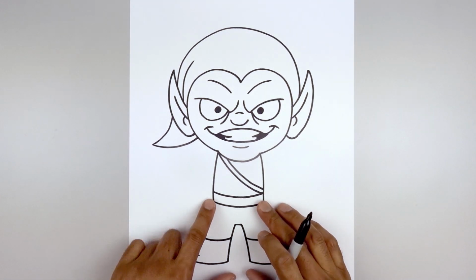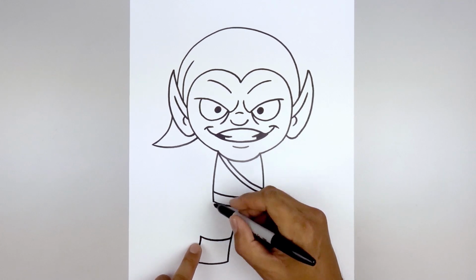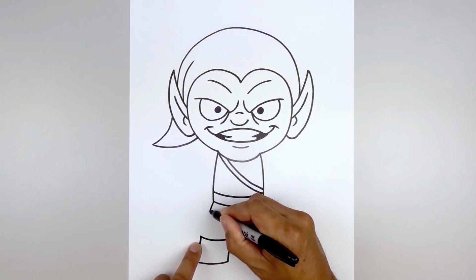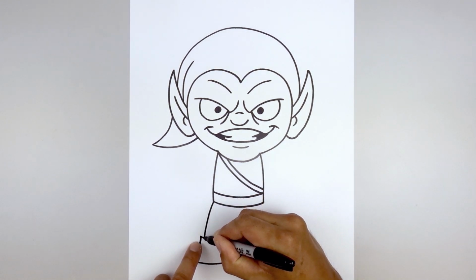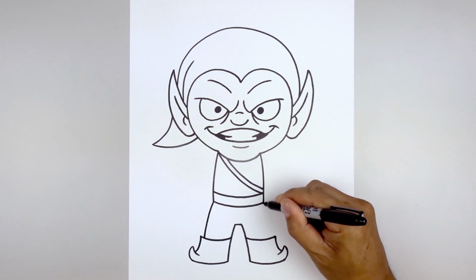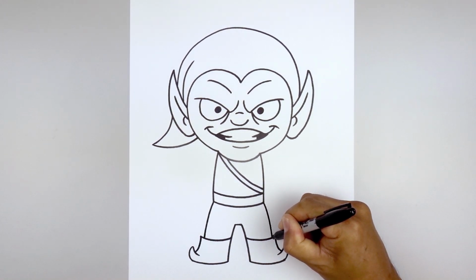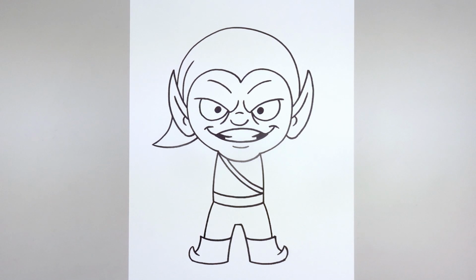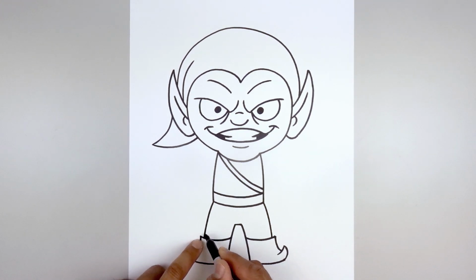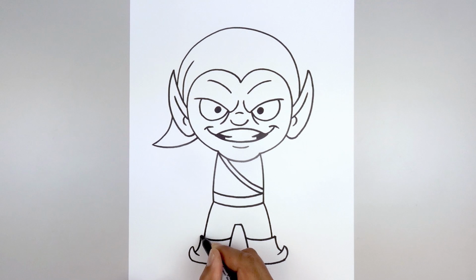Now we're going to go back up to the hips and draw the outside of the leg tucked in behind the boot. So let's start from the left, curve the leg going out, and then down. We'll leave a little overlap on the outside. And we'll curve the boot going back in behind the leg. Starting from the outside, go up and in.